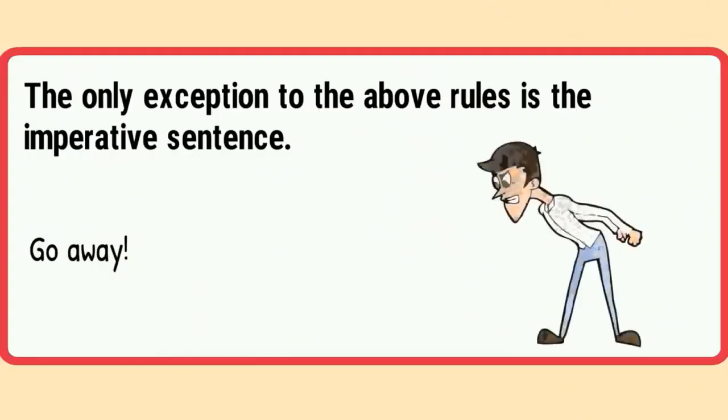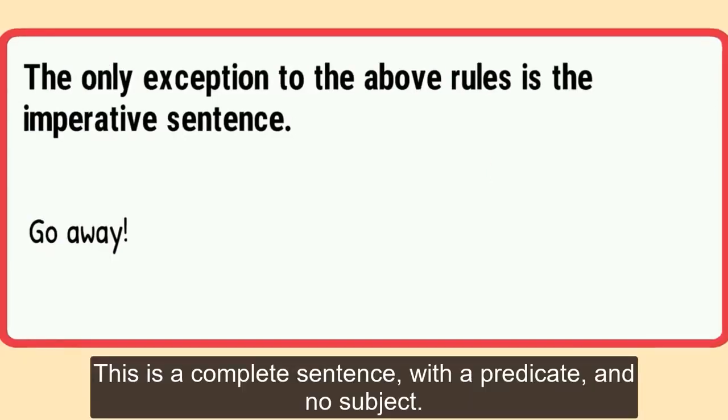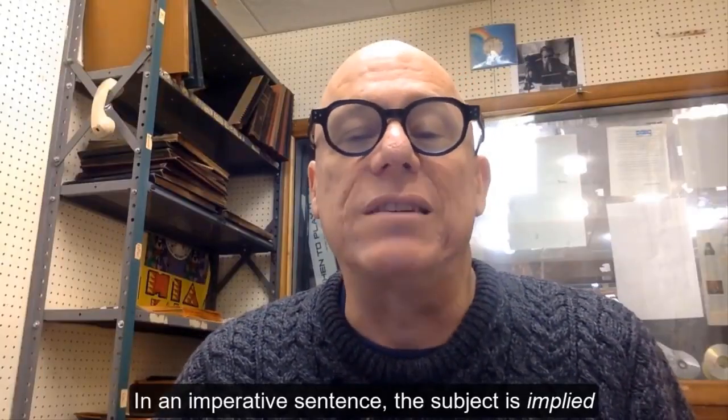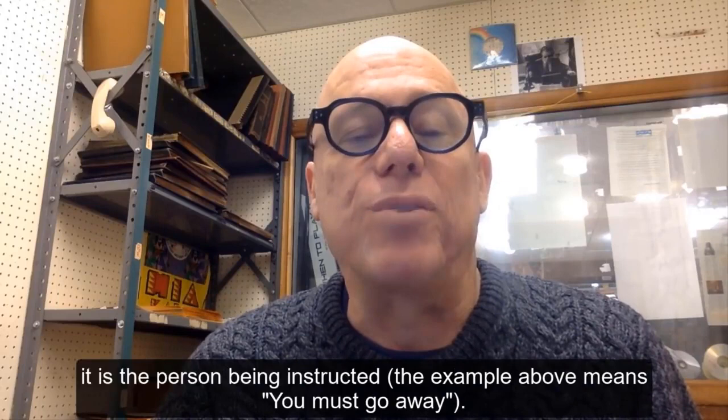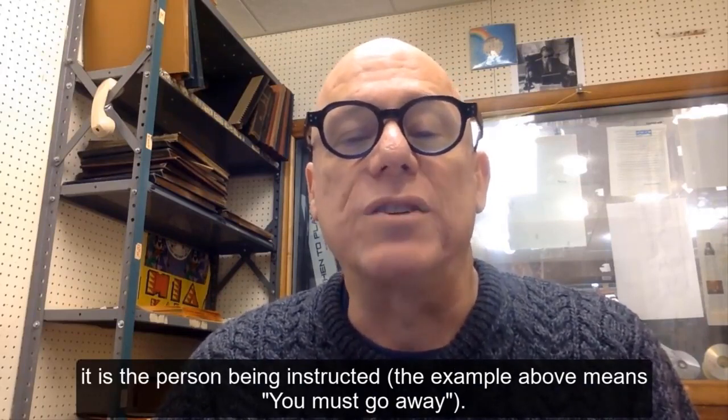Example: go away. This is a complete sentence with a predicate and no subject. In an imperative sentence, the subject is implied. It is the person being instructed. The example above means you must go away.